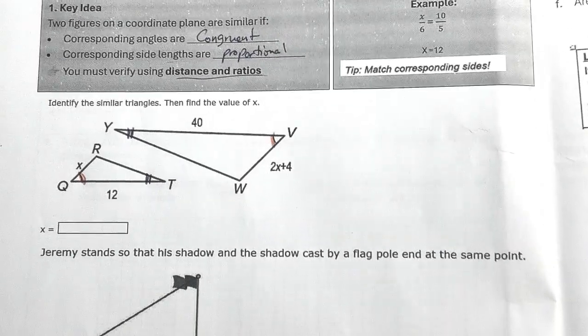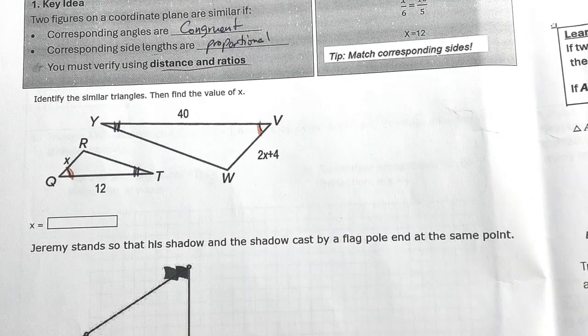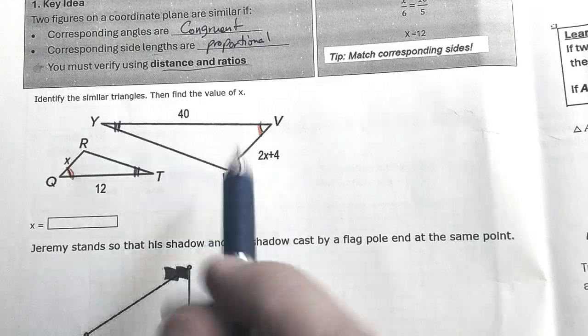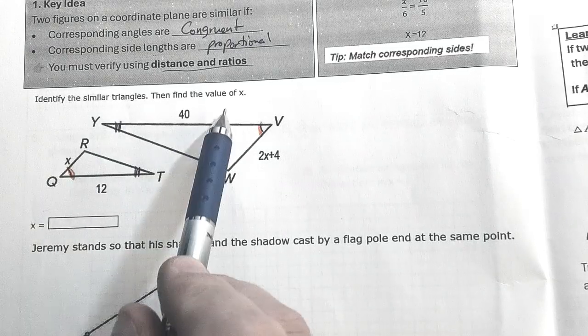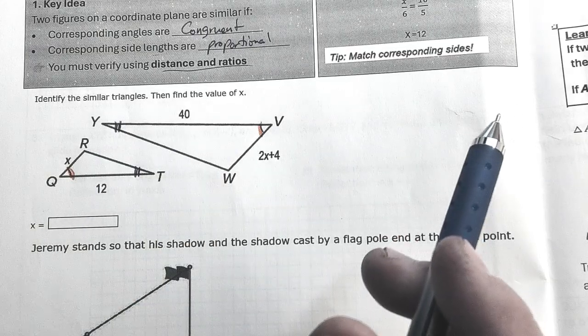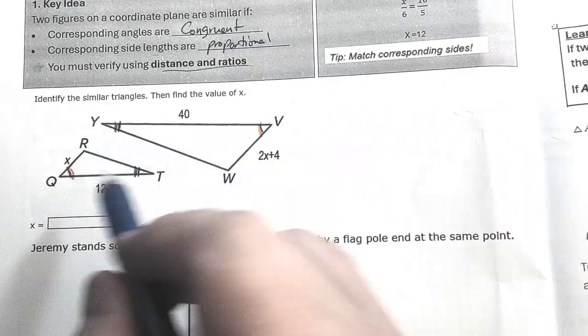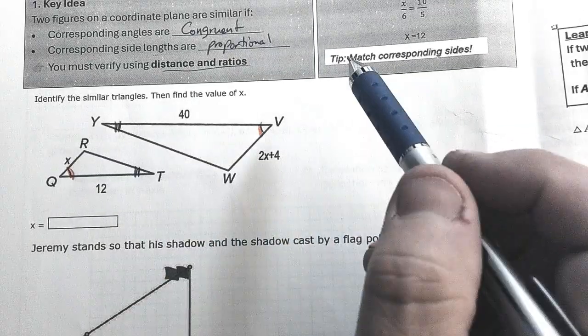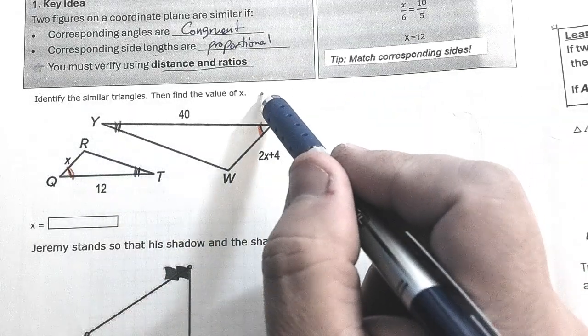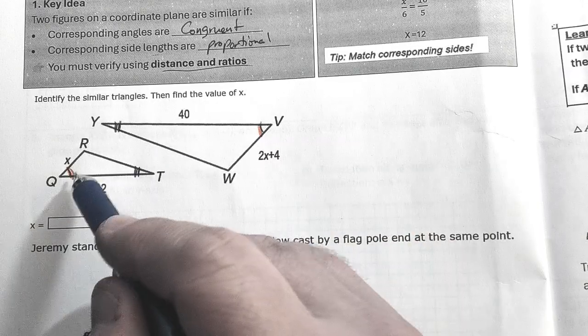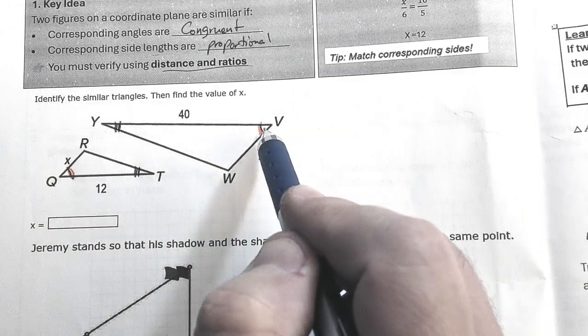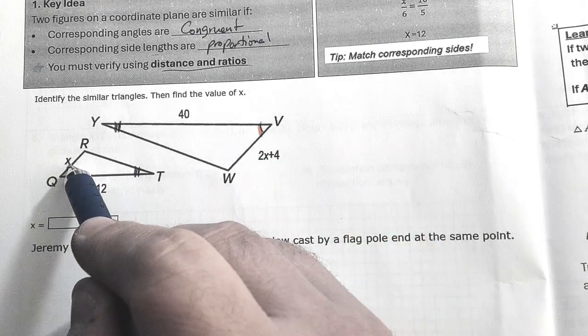All right, first little problem here. We got these two similar triangles, and we're trying to find the value of x. For this one, we're just going to do the corresponding sides. When they give you the triangle, you just line up the letters. But here, you can tell orange goes with orange, that's one arc.